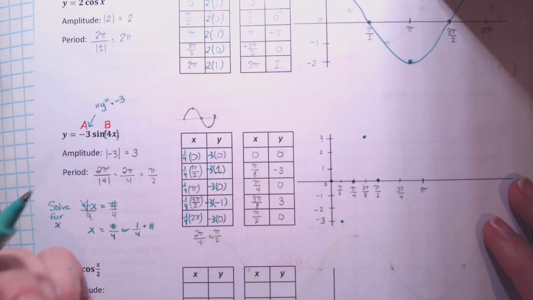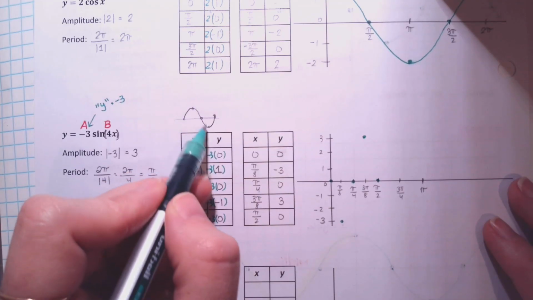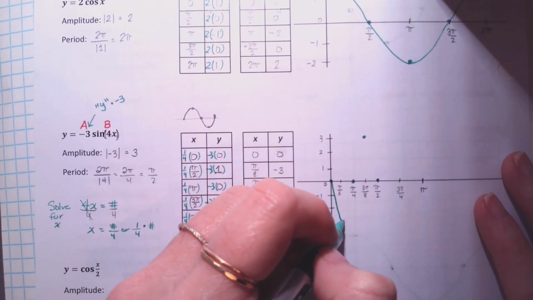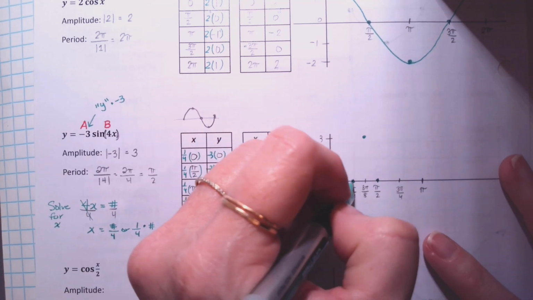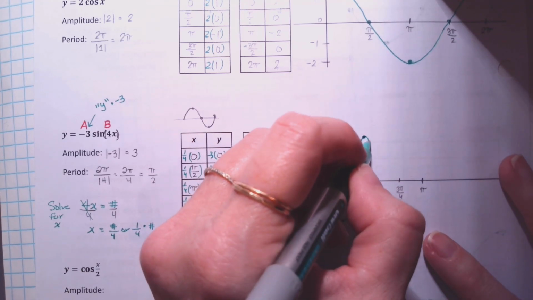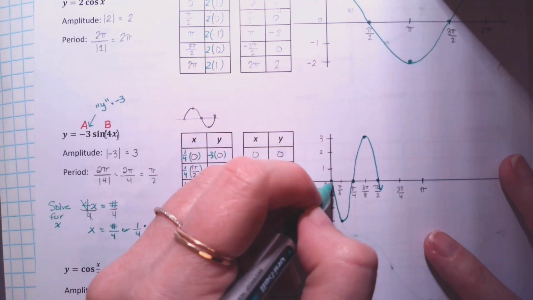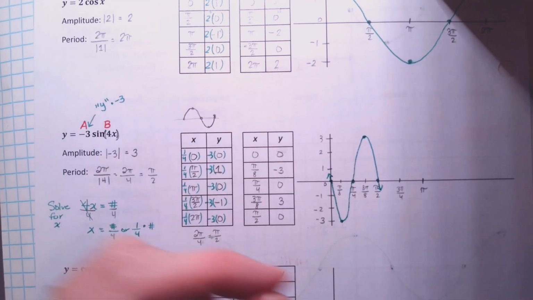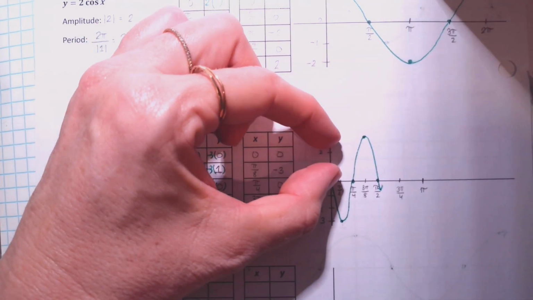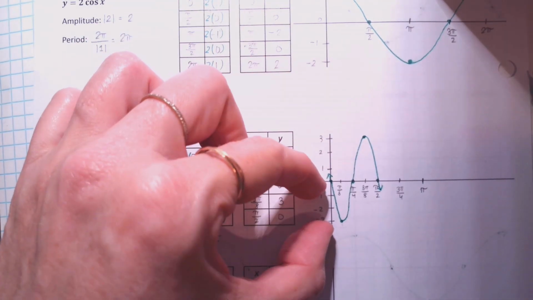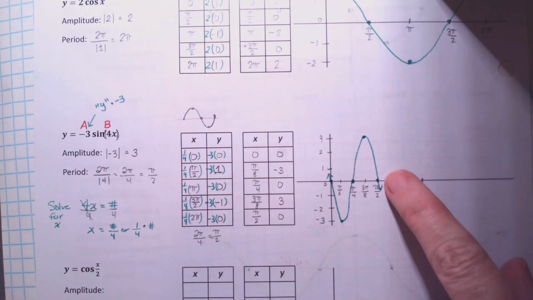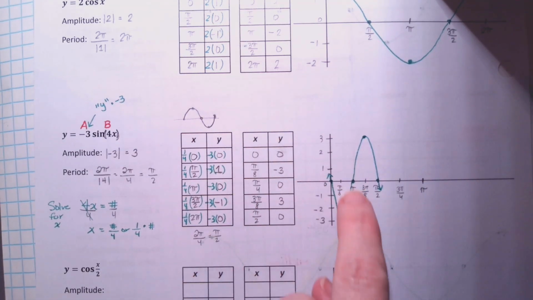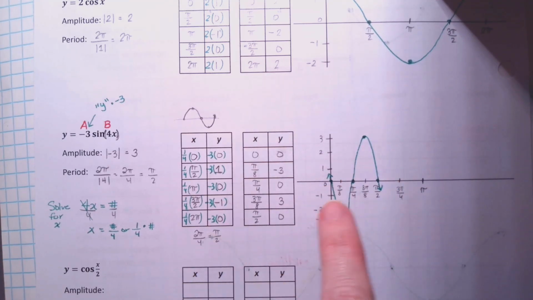So again, this is just one cycle, which is like just one full up-down swoop. But this one, because it was reflected, it's going to start by going down, and then coming back up, continuing up, and then coming back down again. I'm just going to draw arrows to show that it continues. You can definitely see the amplitude of 3, the distance between the midline and the highest point, or the midline and the lowest point. At that amplitude of 3, you can see it squished in because the period was smaller, so it does only complete one cycle in a distance of pi over 2.